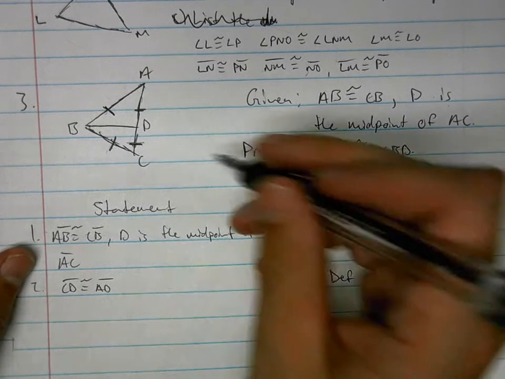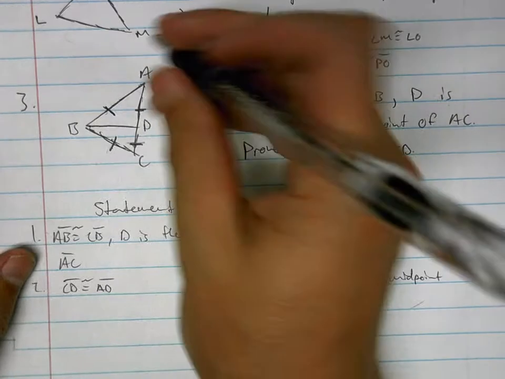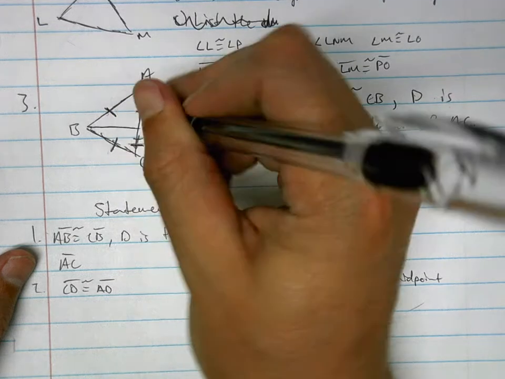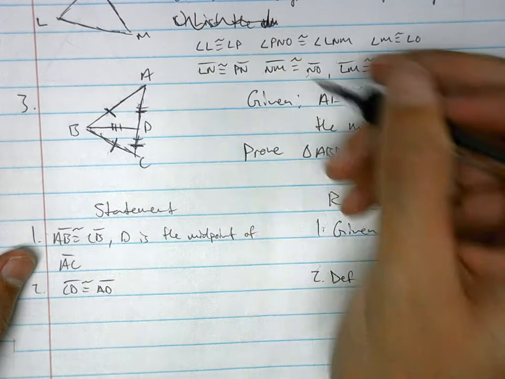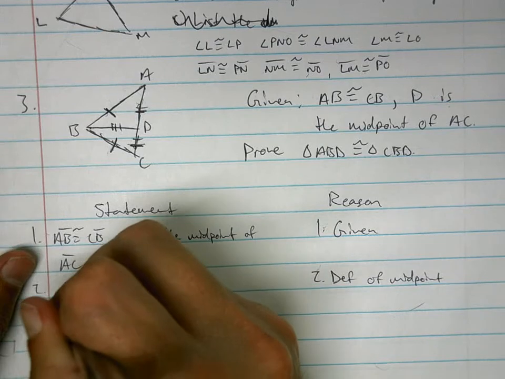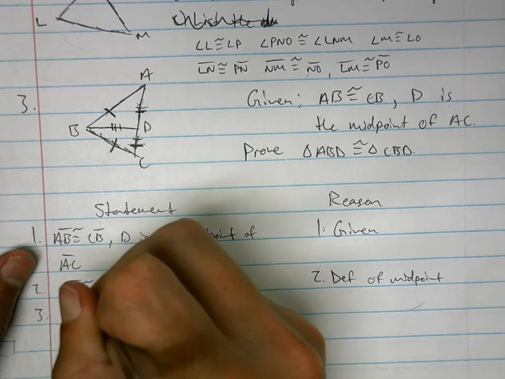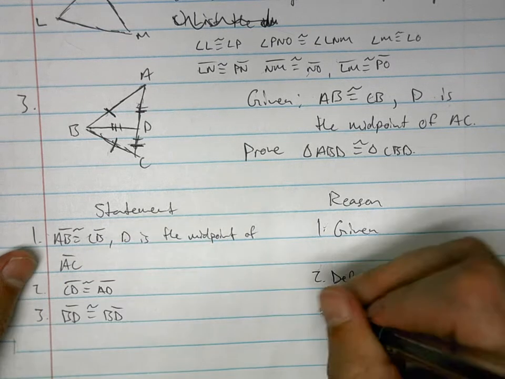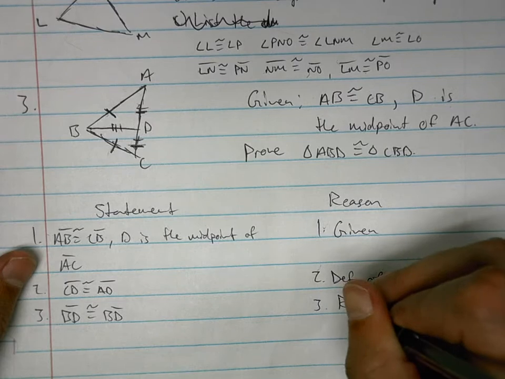Next, we need to look at our shape. Our shape is being cut in the middle. So if it's being cut in the middle, that's the reflexive property. You're going to say that BD is congruent to BD. And we know that by the reflexive property.